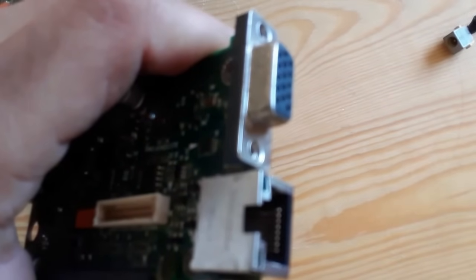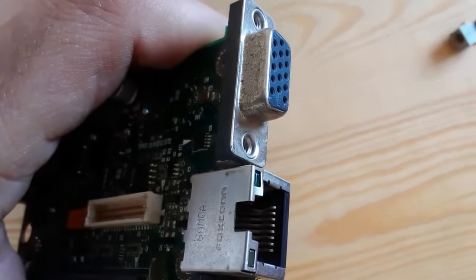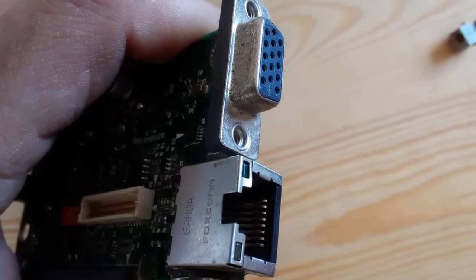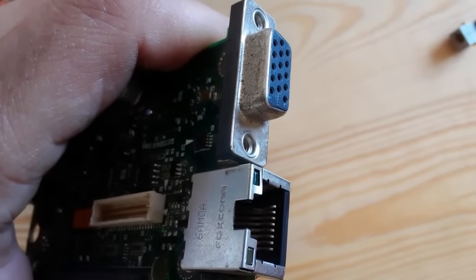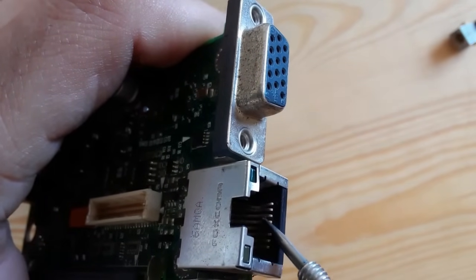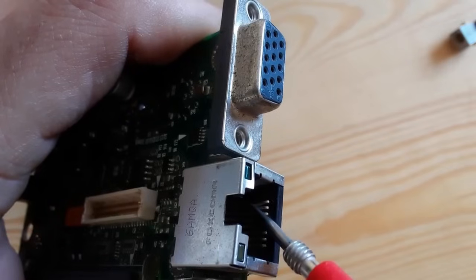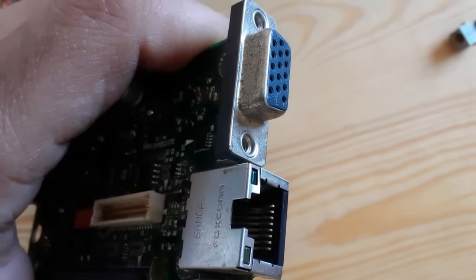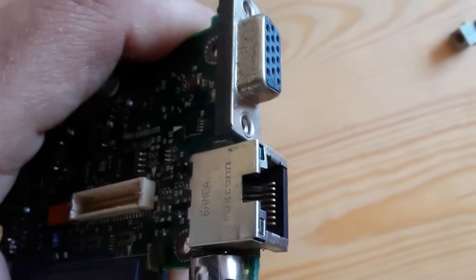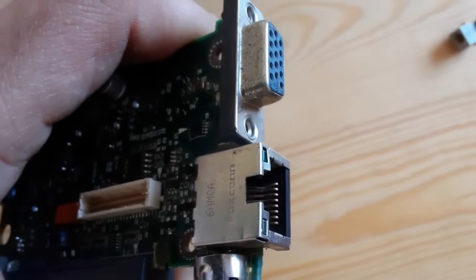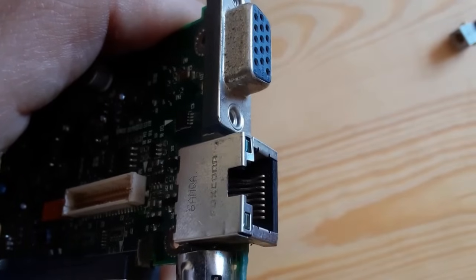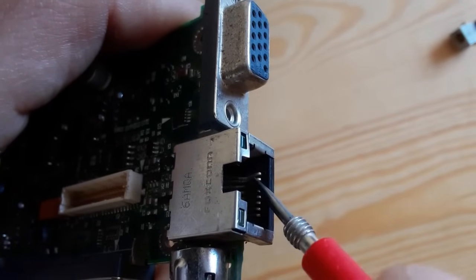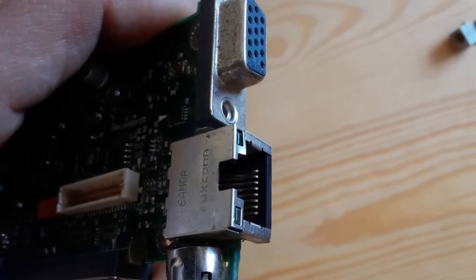So now I'm going to show you a damaged part. A damaged RJ45 port, as you can see here on the right side, 2 terminals that touch each other. So this is a damaged part.